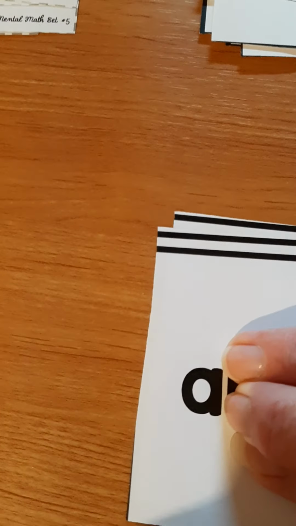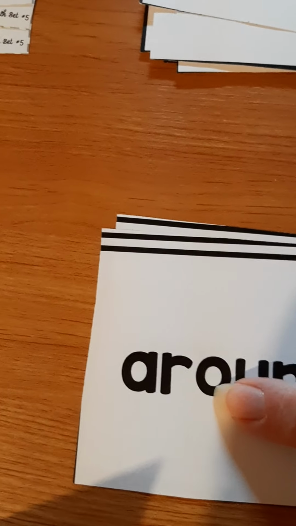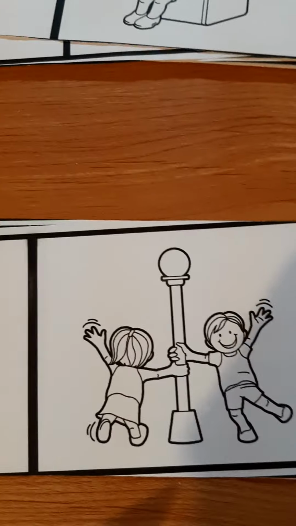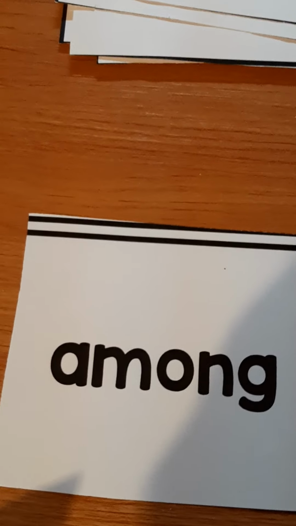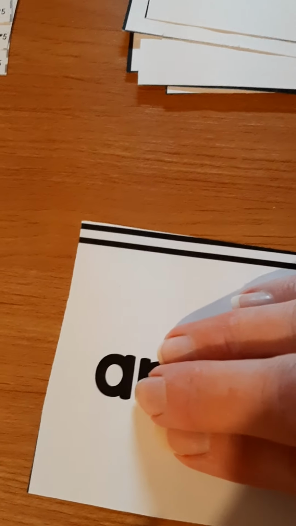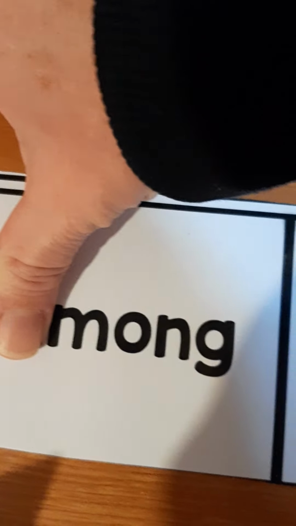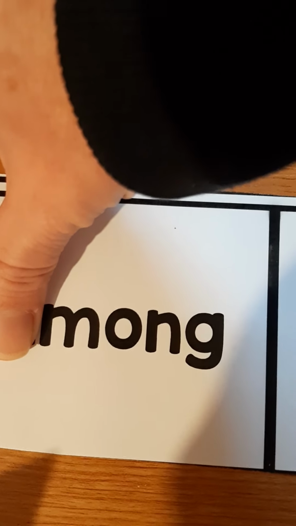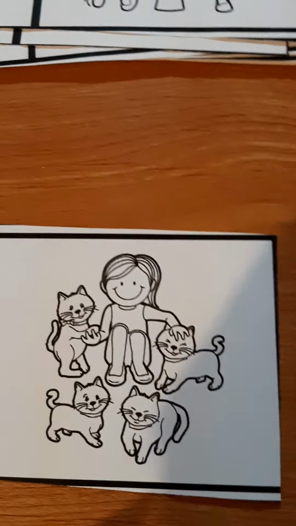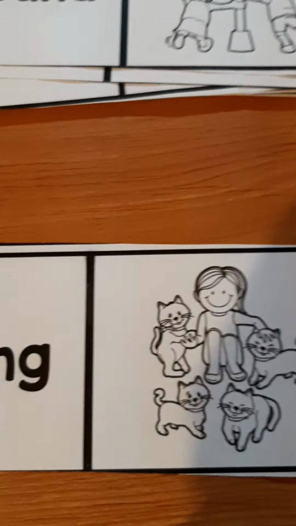And this is one of our spelling words too. Around. Around. They're dancing around the pole. And I don't think this is one of our spelling words, but it's an a-sleep word. And then the root word says, you would expect it to say ong, but the O says mung. Among. She is sitting among some cats. Among. Good job.